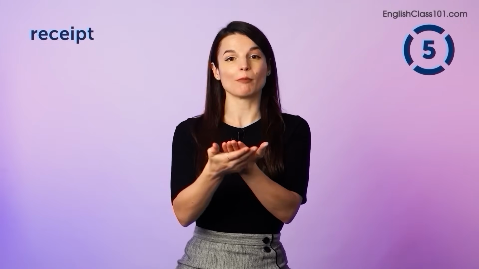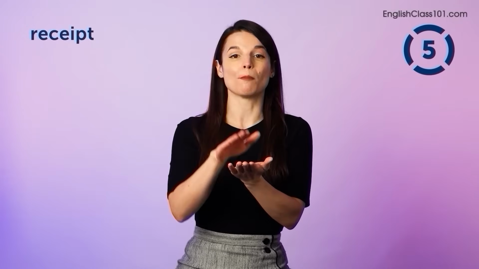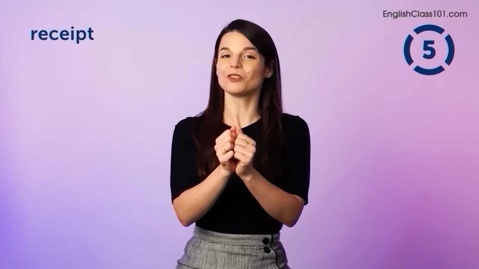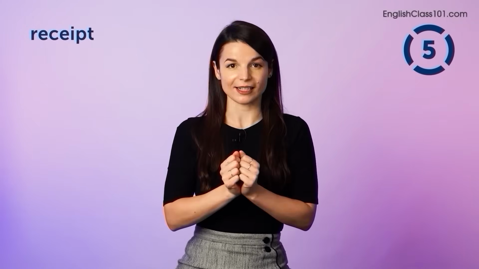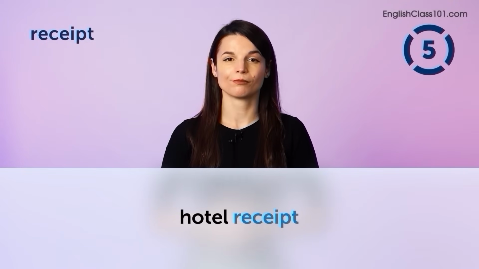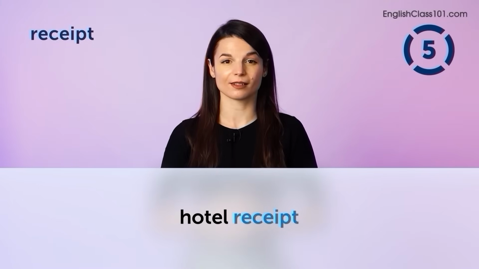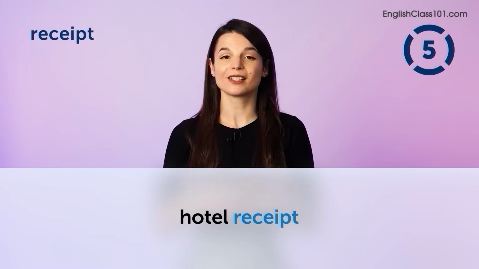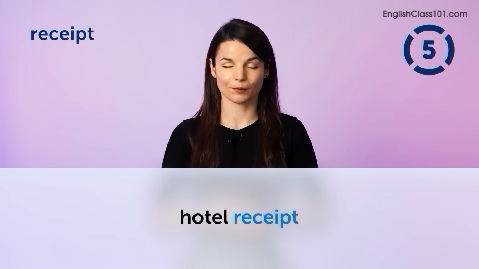A receipt is a small piece of paper, a physical receipt, or sometimes a digital receipt that gives you information about something you bought. So after you go to a store and you buy something, usually you receive a receipt, a record of your purchase. Here's an example. Hotel receipt.